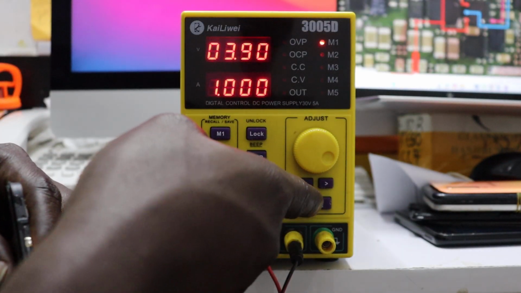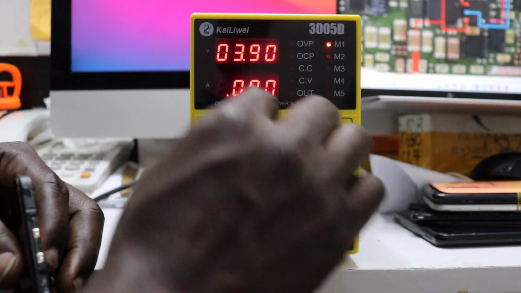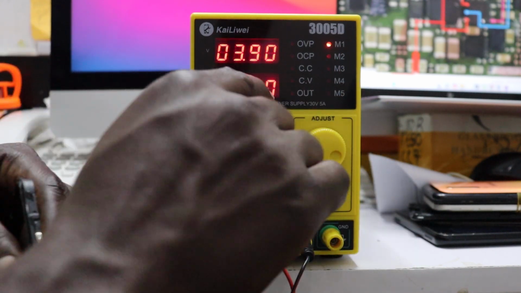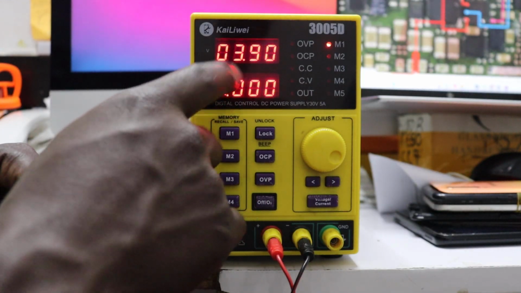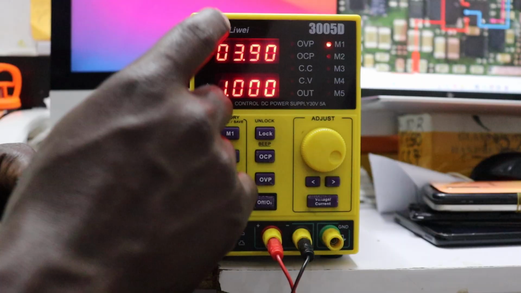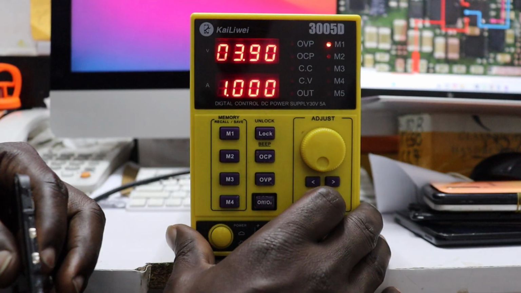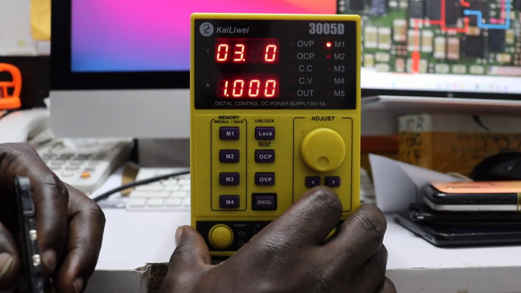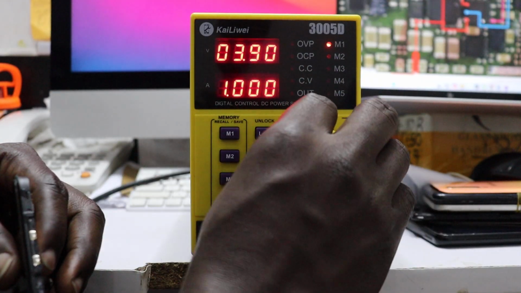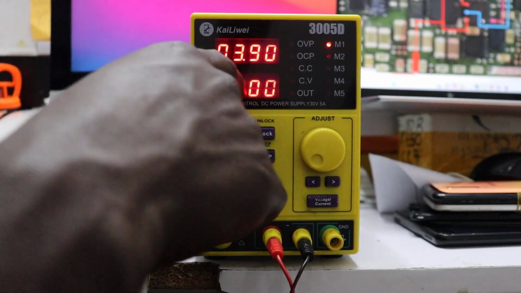We press on this key, then it's going to toggle to the lower section. Now we want 1.9 amperes as our maximum current to be drawn. We turn our knob to the, okay, it has deactivated itself. We reactivate it and do it once more so that it can move down.